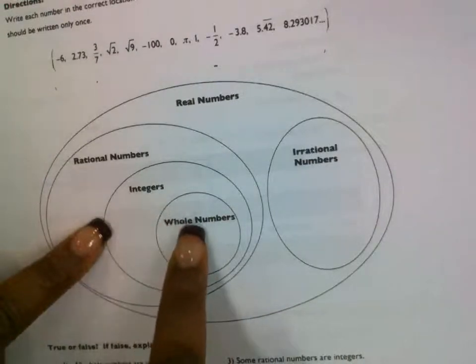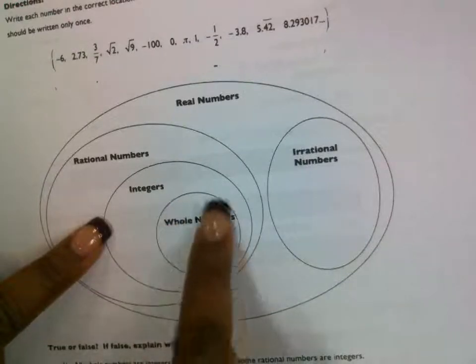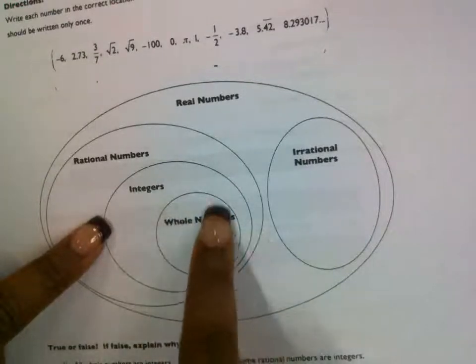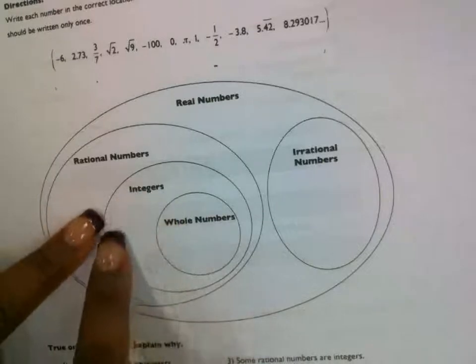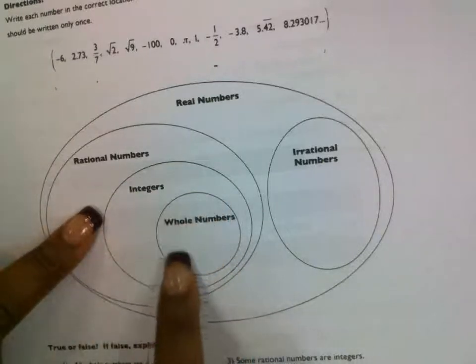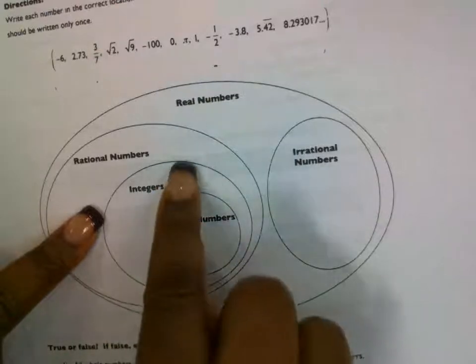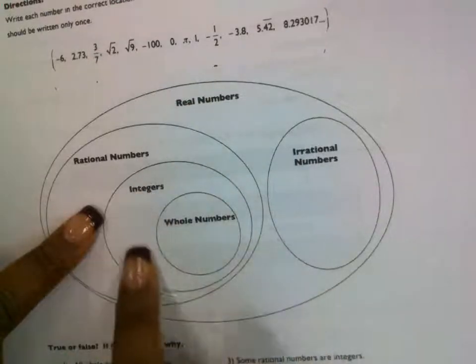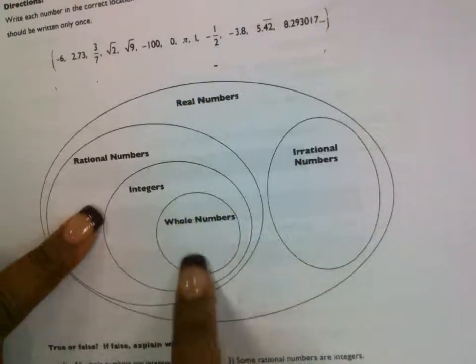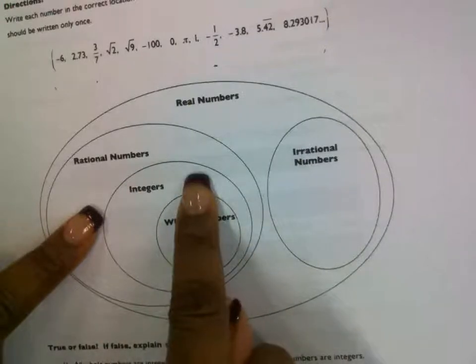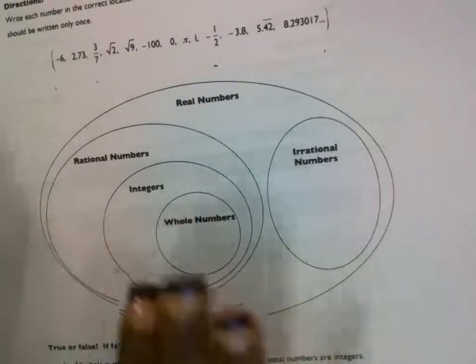All whole numbers are also integers. That's why you see this whole number circle right here inside of the integer circle, because all whole numbers are going to be integers. Okay? Any questions about these circles on this side?